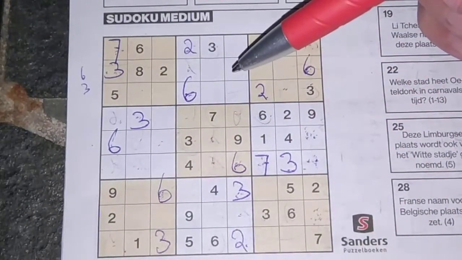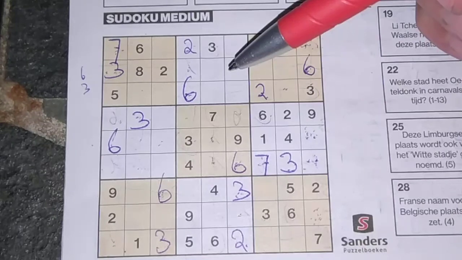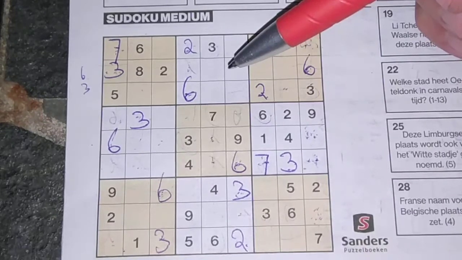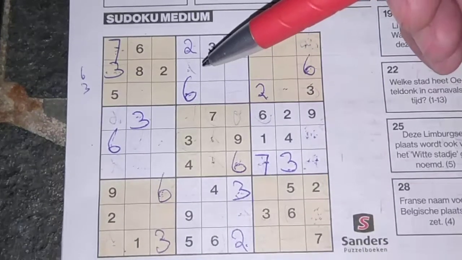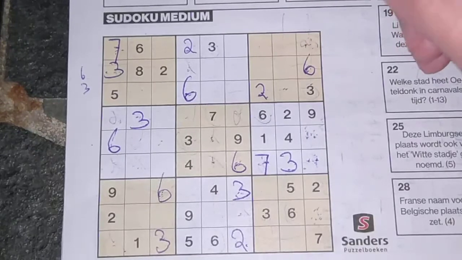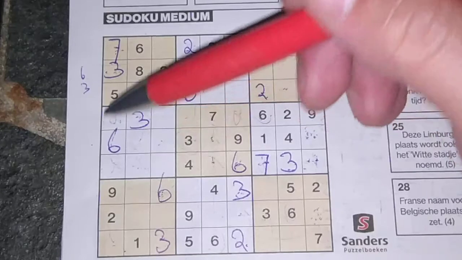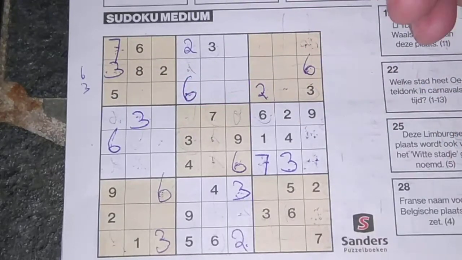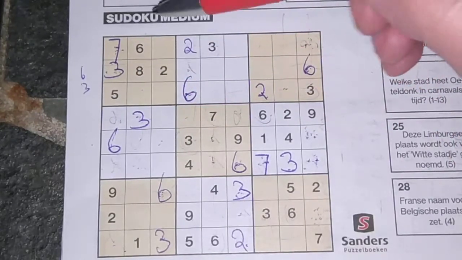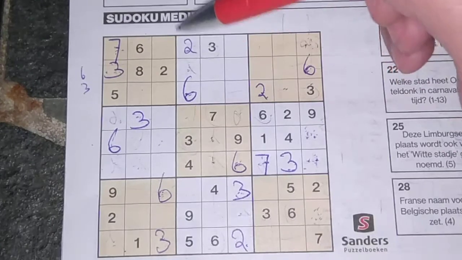So the 1 is missing, the 8 is missing, and the 4 is missing. And I cannot fill this yet. I need to wait. 1, 4.